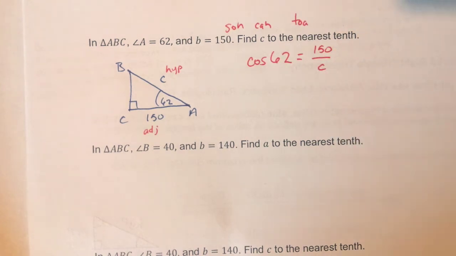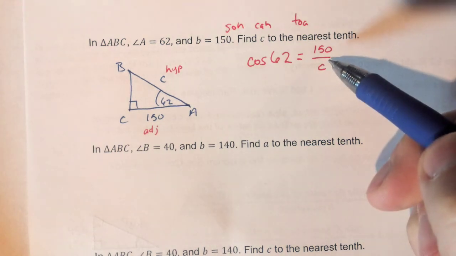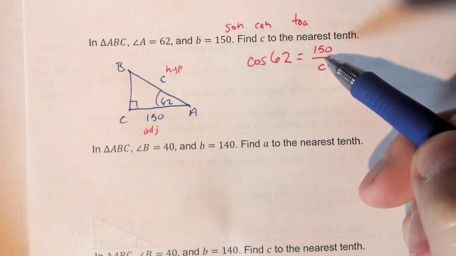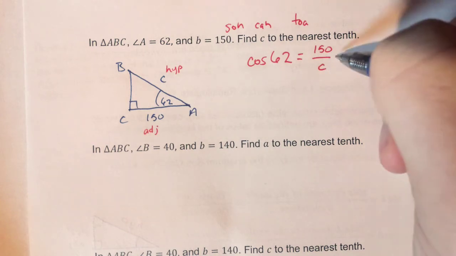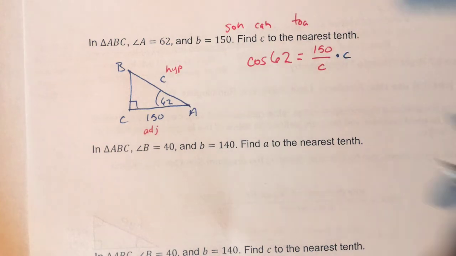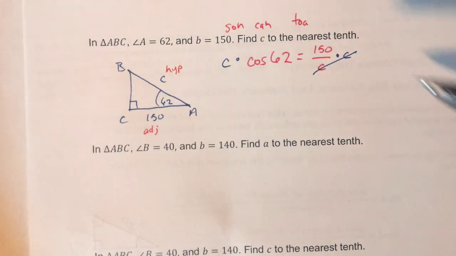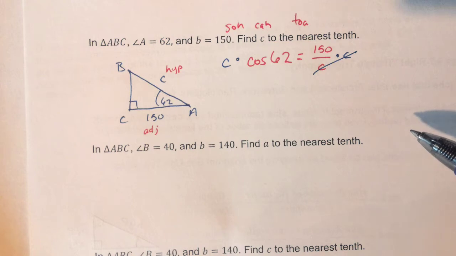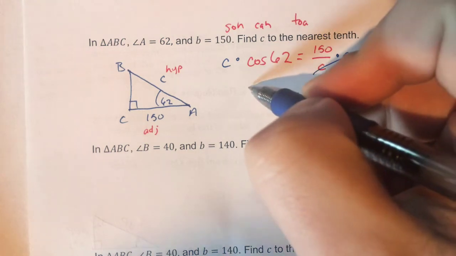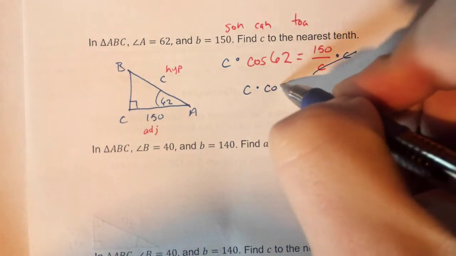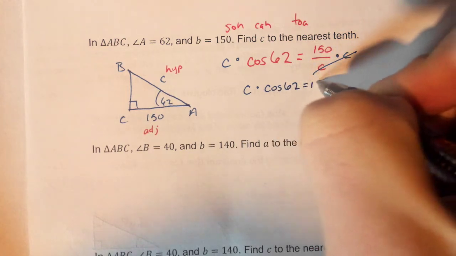So that means we have to solve that equation for C. Again, if I have a fraction in my problem, the first thing I have to do is get rid of the fraction by multiplying by the common denominator. So I'm going to multiply one side by C, which means I need to multiply the other side by C. Those C's cancel each other out on the right side. So I'll write this one down. C times the cosine of 62 equals 150.